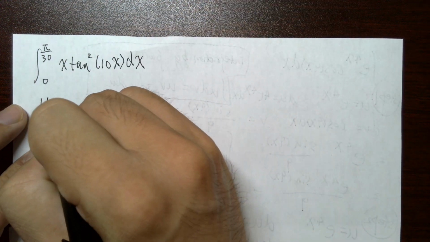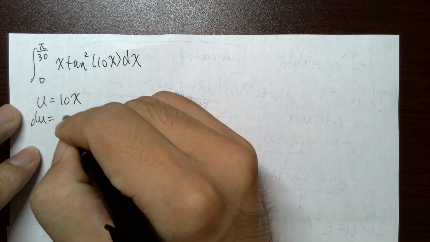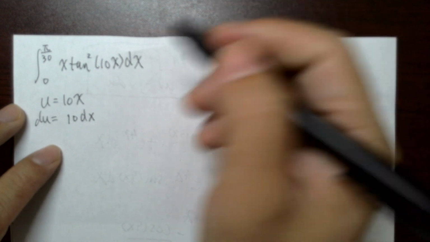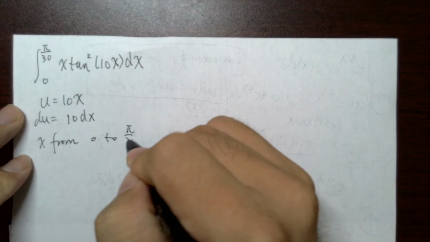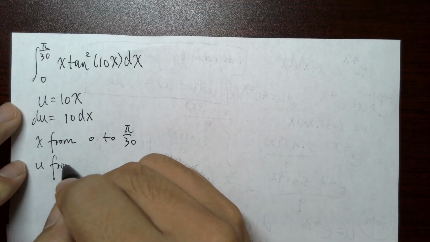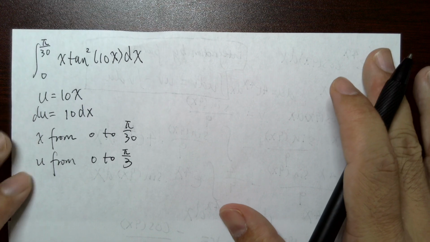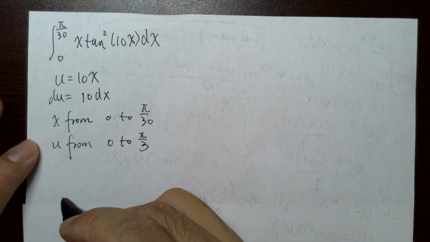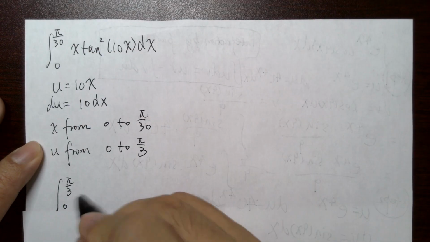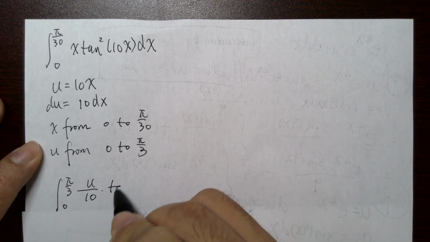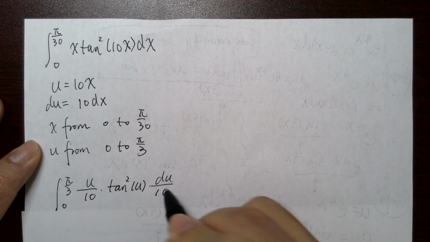So we do that. u equals 10x, and then du equals 10 dx, right? And x is from 0 to pi over 30. So correspondingly, u becomes from 0 to pi over 3. Okay, so make this u substitution here. We got, from 0 to pi over 3, x becomes u over 10, times tan square of u, and dx, which is du over 10 here.